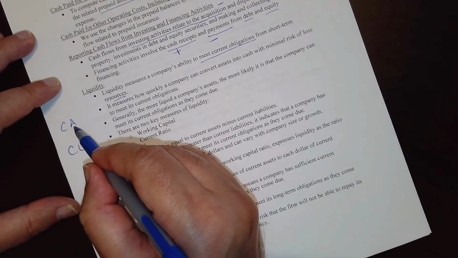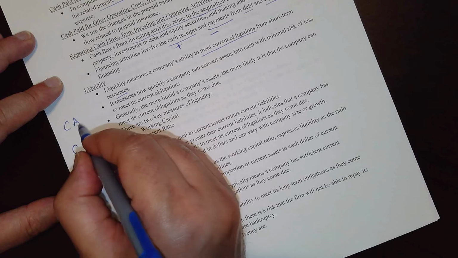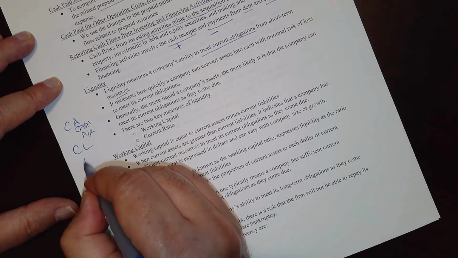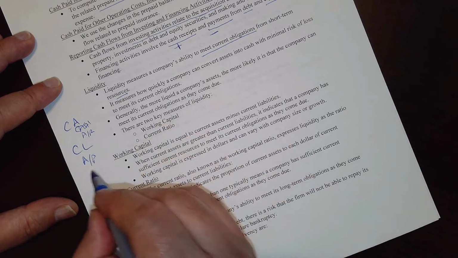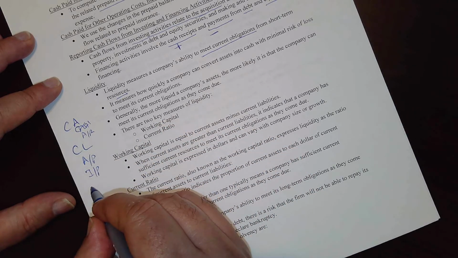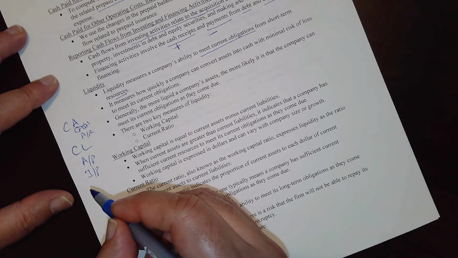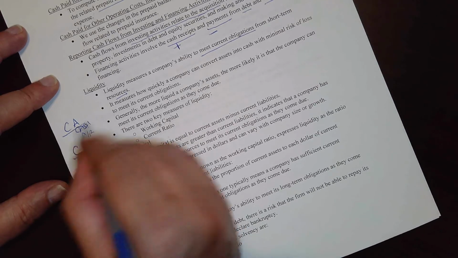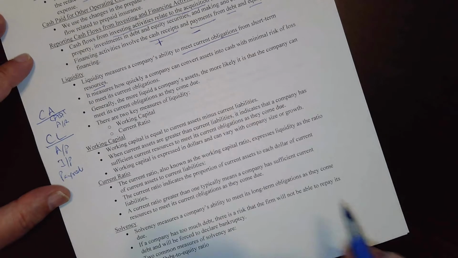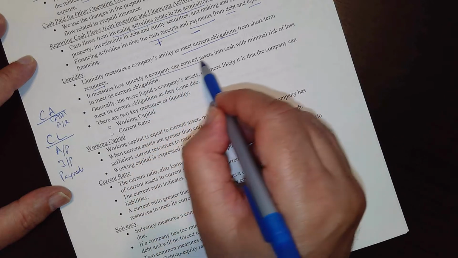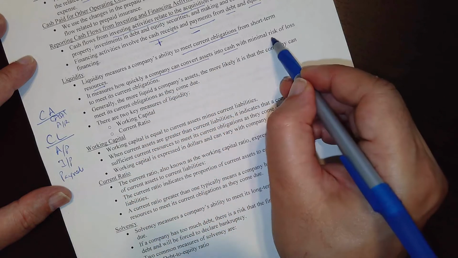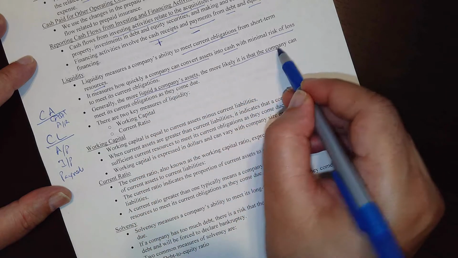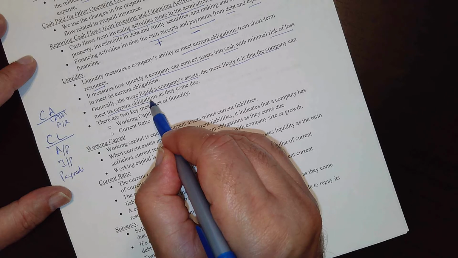Can you meet all your current liabilities, such as accounts payable, interest payable, payroll, all of those things, using your current assets, such as cash and accounts receivable? It measures how quickly a company can convert assets into cash with minimal risk of loss. Generally, the more liquid a company's assets, the more likely it is that the company can meet its required obligations.